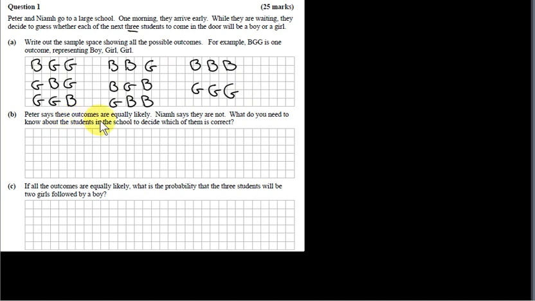Peter says these outcomes are equally likely. Neve says they are not. What do you need to know about the students in the school to decide which of them is correct? Well, if all these 8 outcomes are to be equally likely, then we would expect that the probability of a boy passing through that door is the same as the probability of a girl passing through the door. These have to be equal.